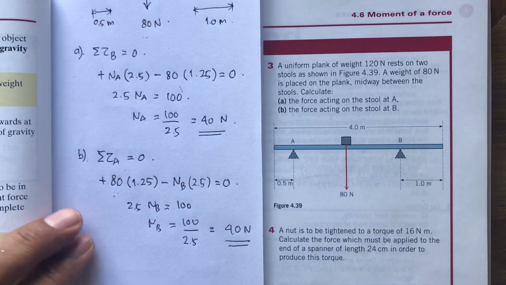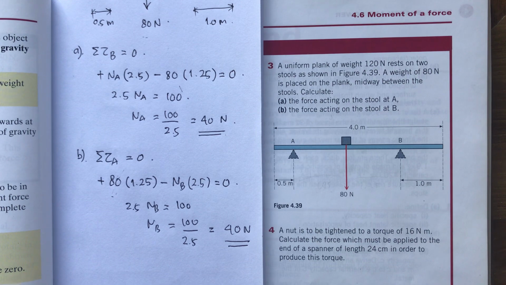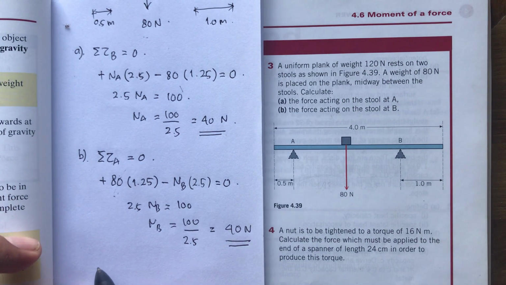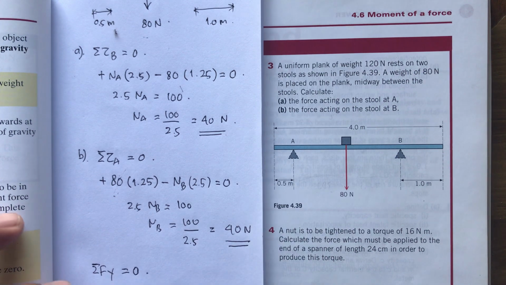In another way, we can also use the total force on y equals 0.